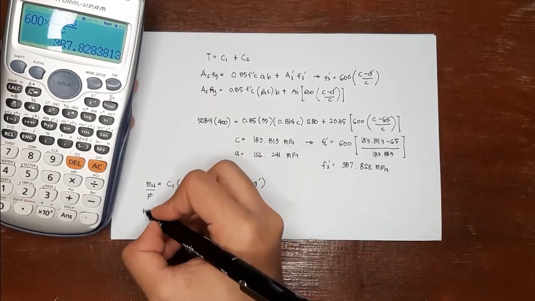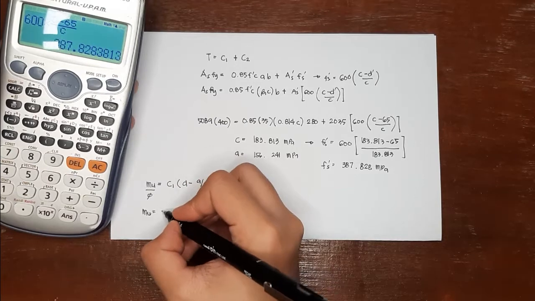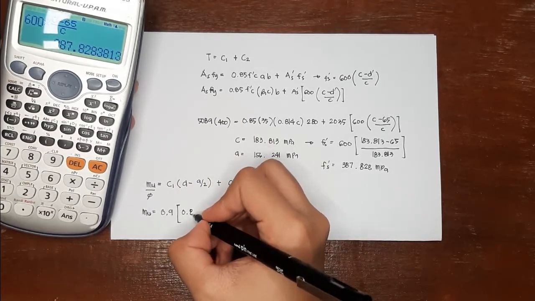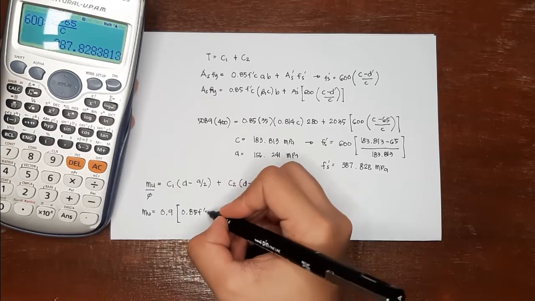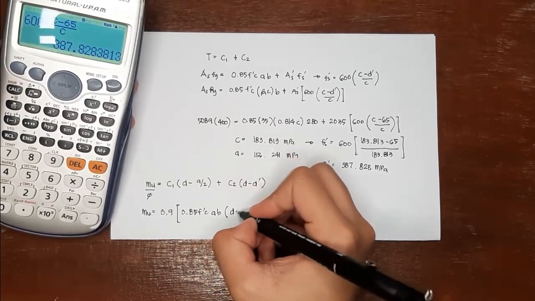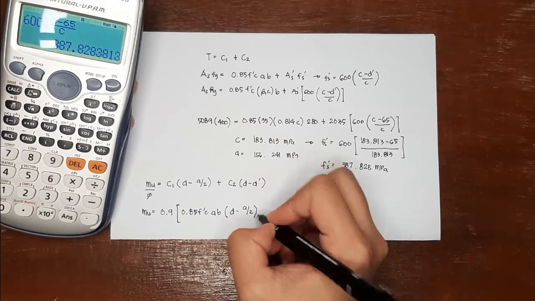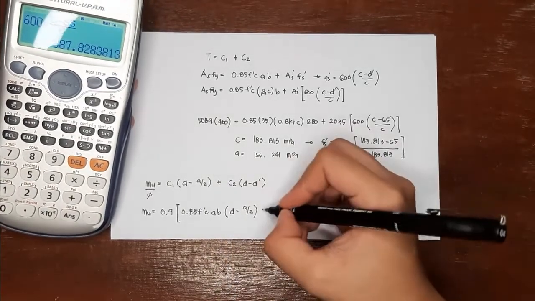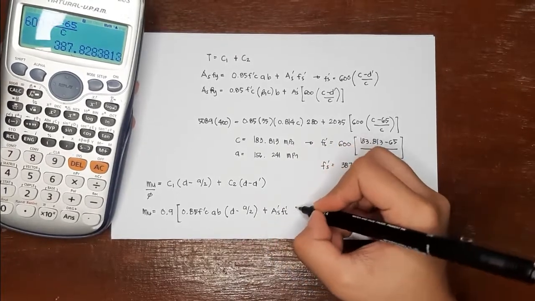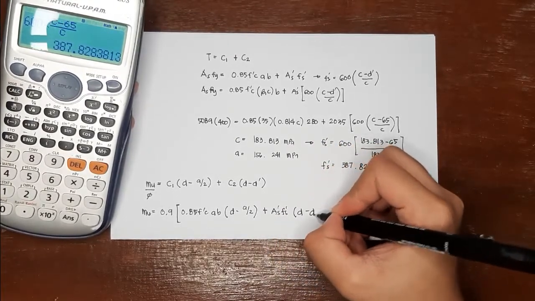Okay, so your Mu is equal to your phi, which is 0.9, times C1, which is 0.85 F prime of C A B, times D minus A over 2, plus your AS prime, Fs prime, D minus D prime.